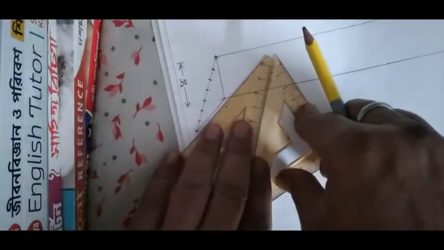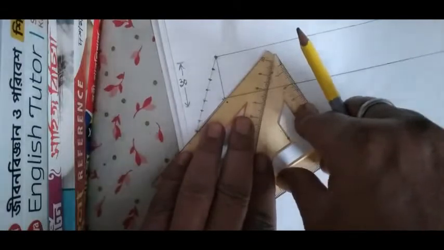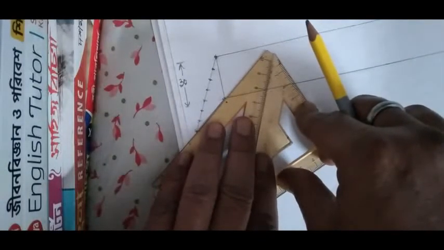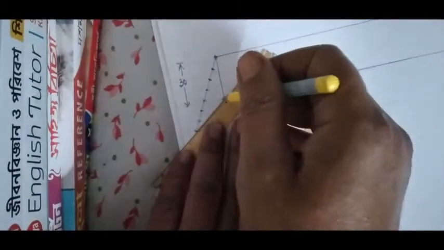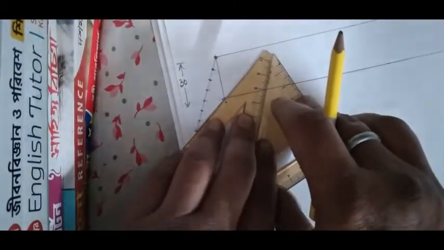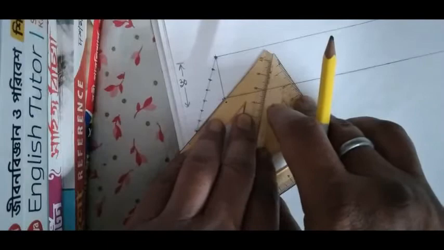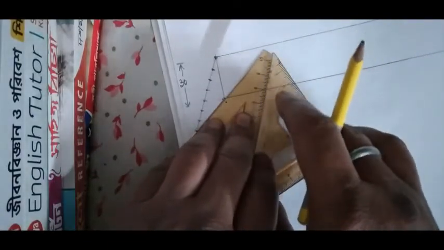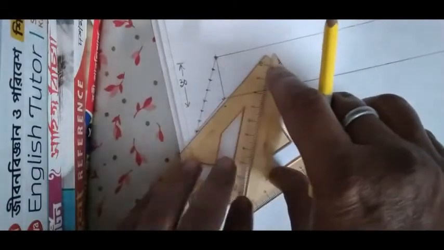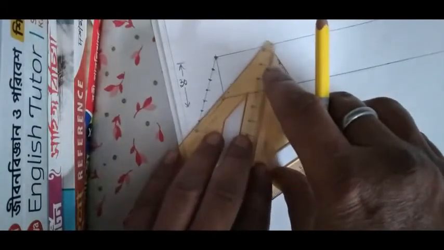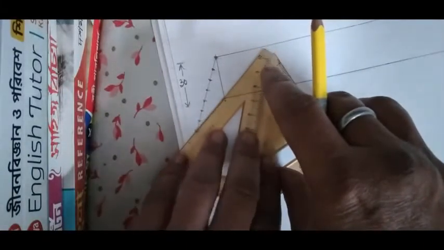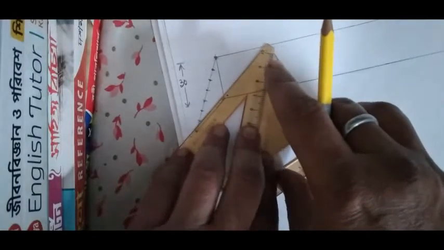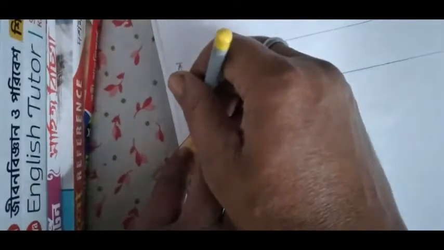Now, suppose this is the line, we join the 7th division and the bottom point with the set square. Then place this set square with this and fix it and slide this set square and draw a parallel line. If you draw through this line, then all the lines become parallel to each other.